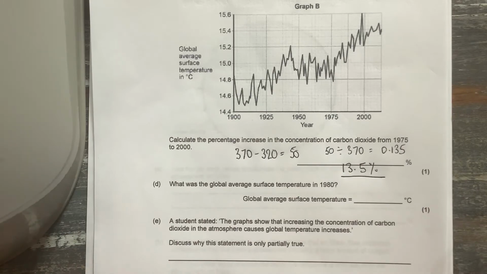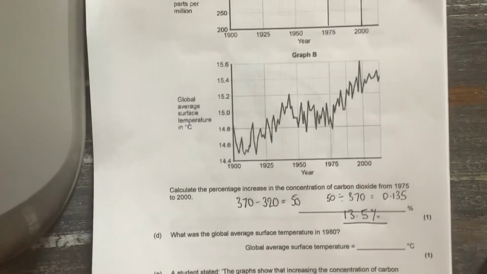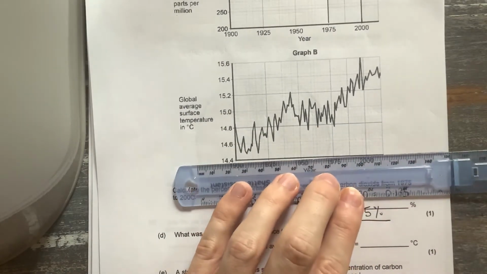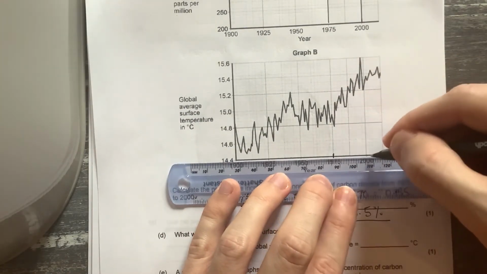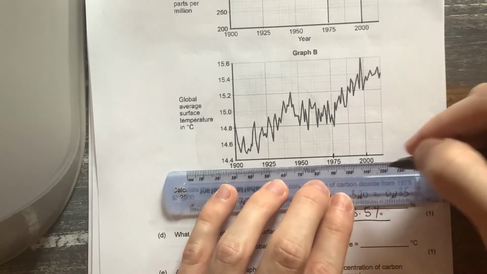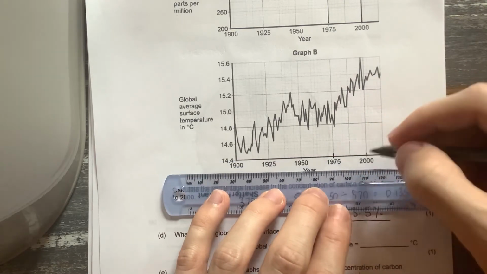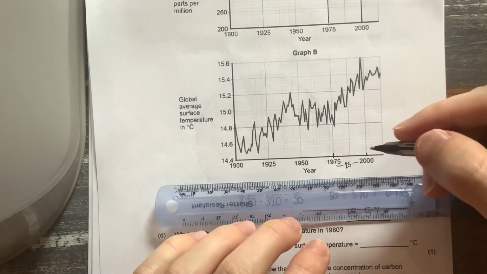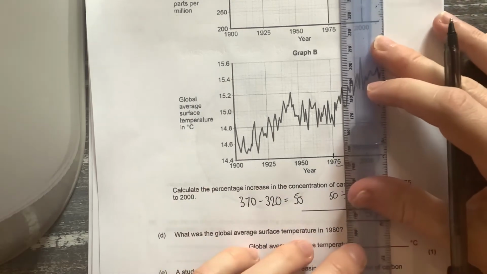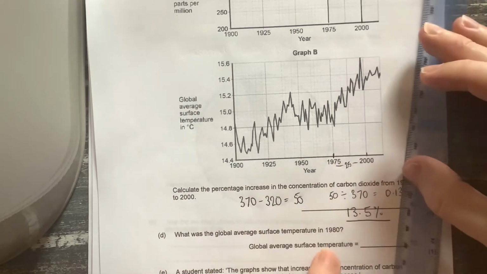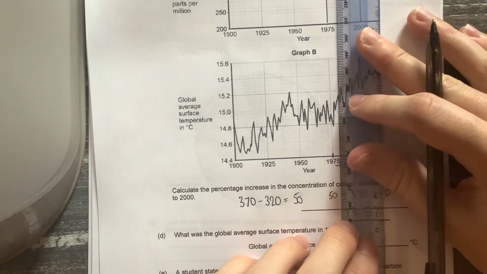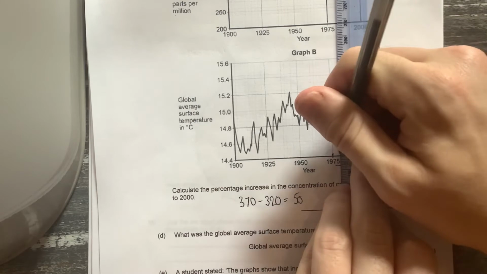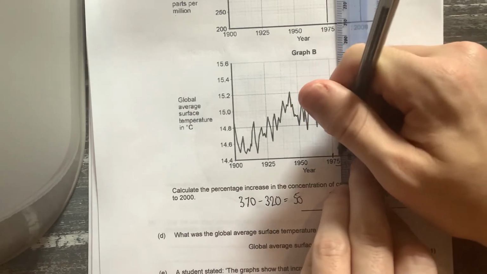So for the average surface temperature in 1980, between 1975 and 2000 there's 10 boxes. Each box, roughly, because there's a 25-year difference, would be 2.5 years. So for 1980, not the first box, the second box, because 2.5 plus 2.5 is 5 years.